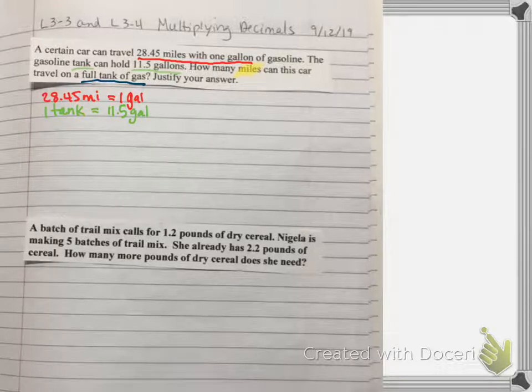We're going to take that first key piece of information, 28.45 miles, and we're going to write it as a fraction per 1 gallon. And then we're going to take the other one. We want to get rid of the gallons. So we're going to have 11.5 gallons over 1 tank. Okay. So if I multiply, then I can cancel out the labels. If it's the same label top and bottom, I can cancel them out.